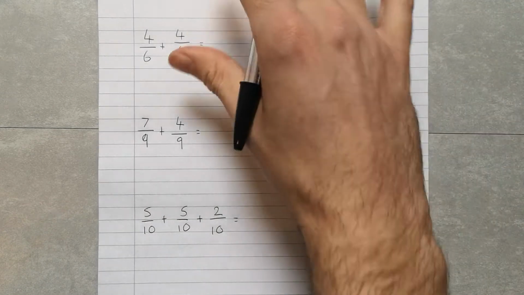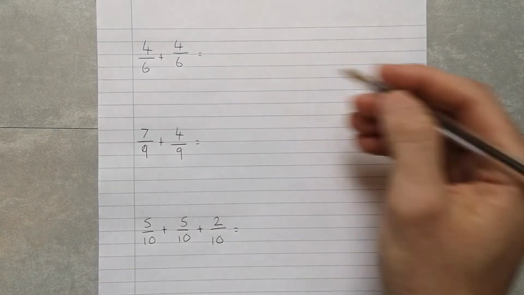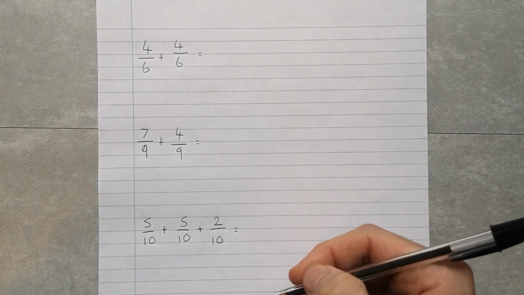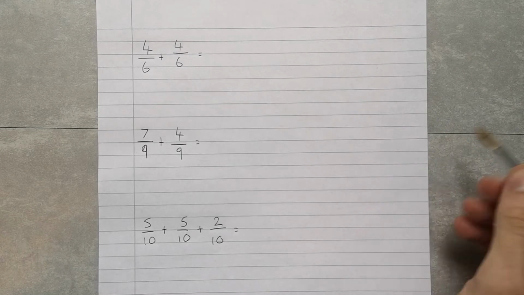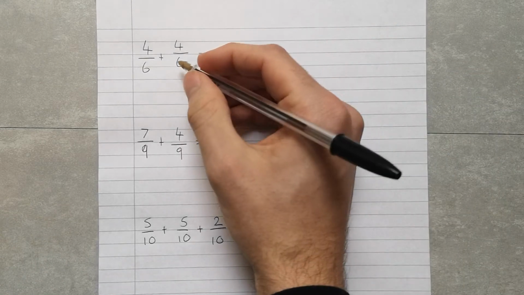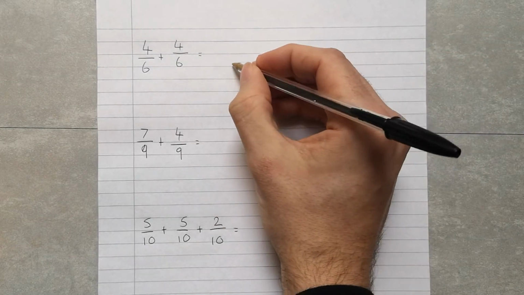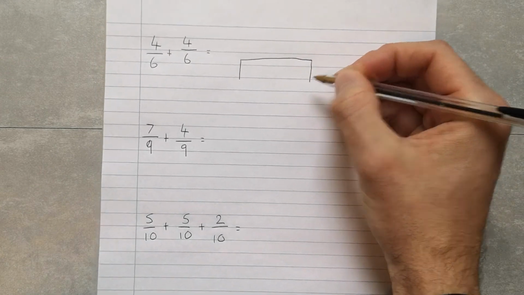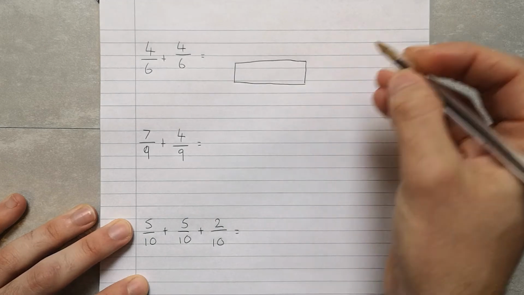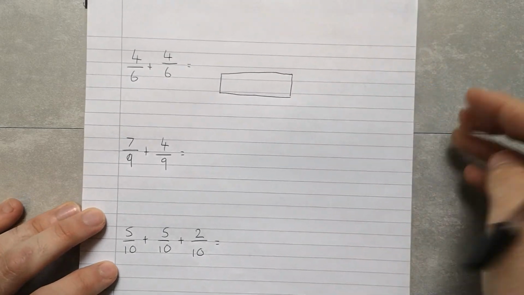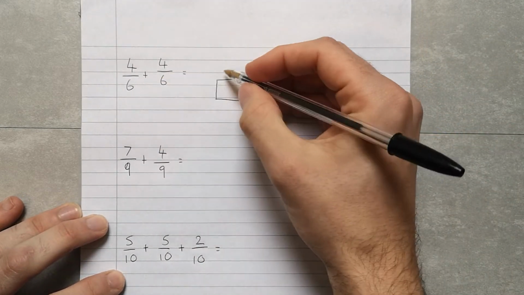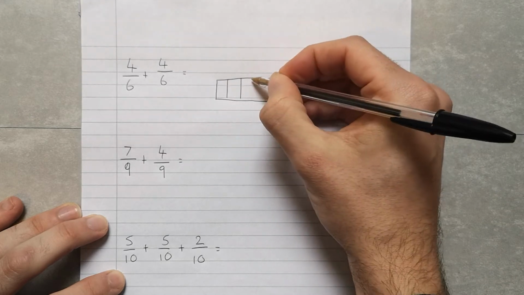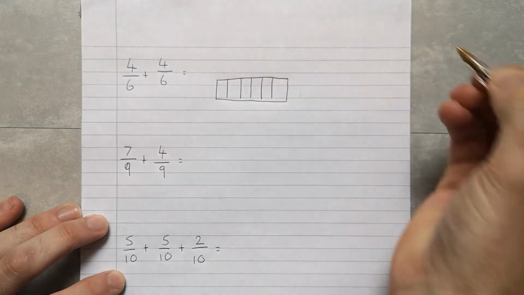Right, so we should have just had a go. We should have written down our notes, and we should have had all the answers down with bar models everywhere. So we're going to go through it now. So we've got 4 sixths add 4 sixths. We're going to draw a nice bar model, very scruffy, I must say. We're going to cut it into 6. 1, 2, 3, 4, 5, 6.